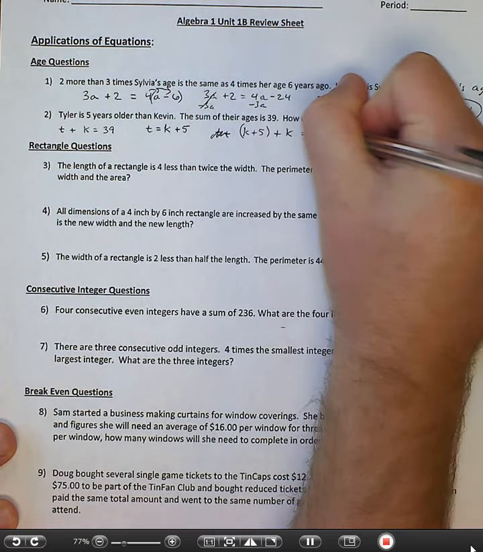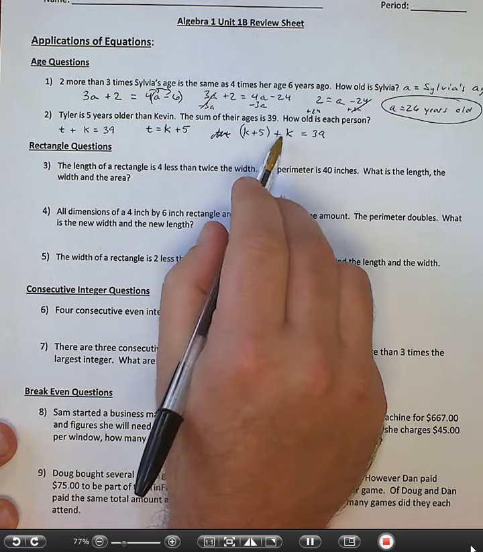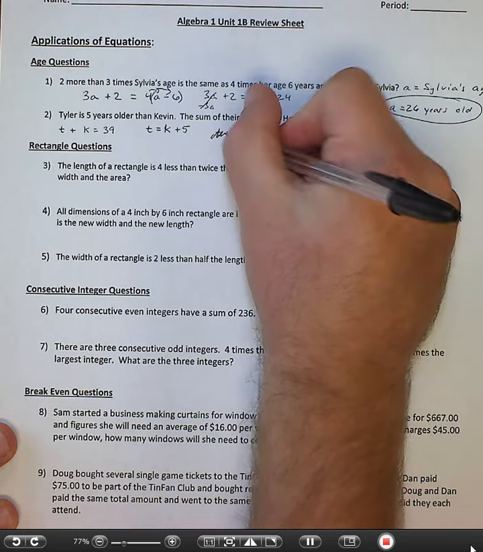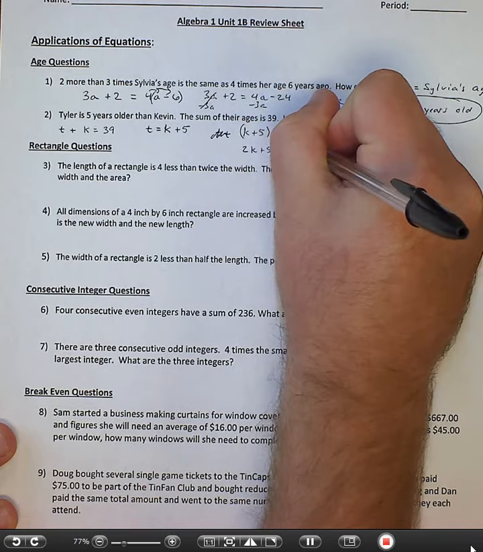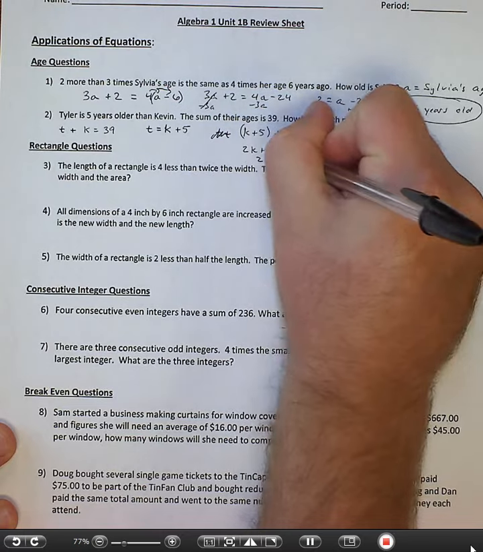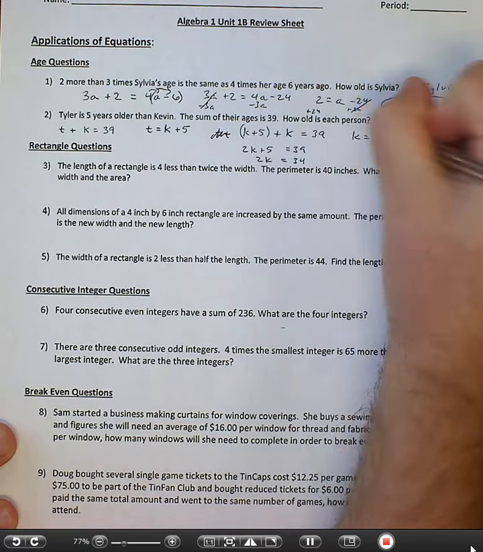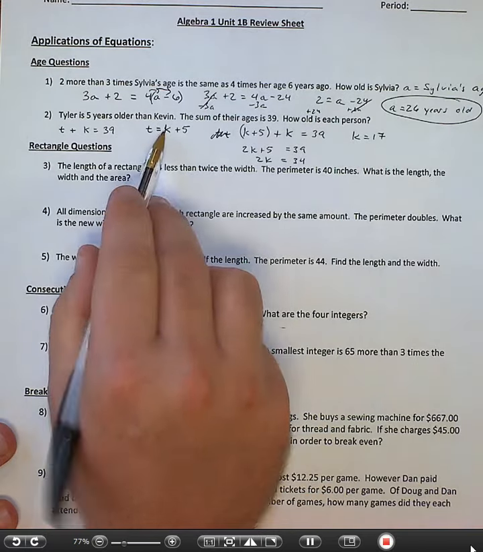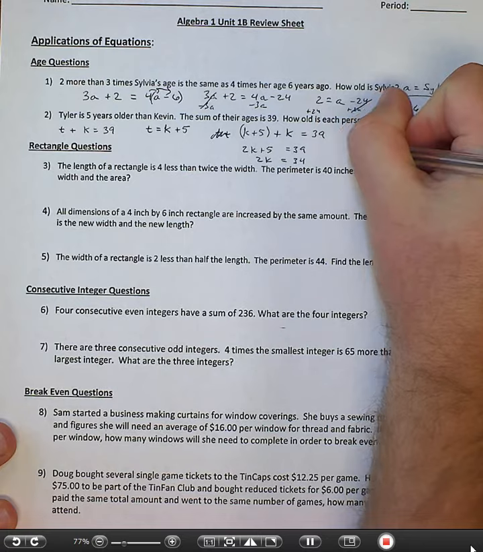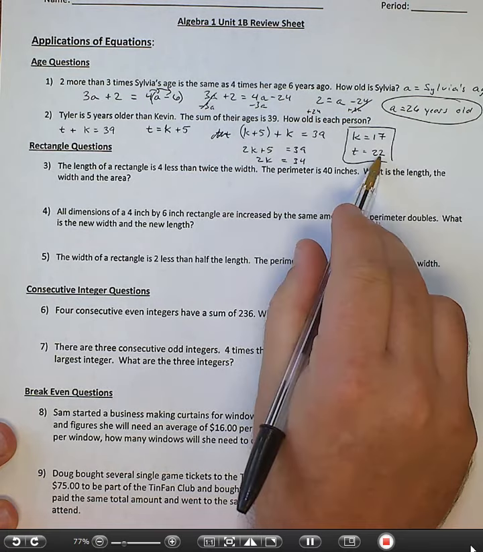And now I can just combine like terms. I do not distribute here. It's not K times this. So that's 2K plus 5 equals 39. Subtract 5, I get 2K equals 34. Divide by 2, I get K is 17. Well, now that I know Kevin's 17, and Tyler's 5 years older than him, Tyler would be 22. And just to make sure, 17 plus 22 adds to 39.